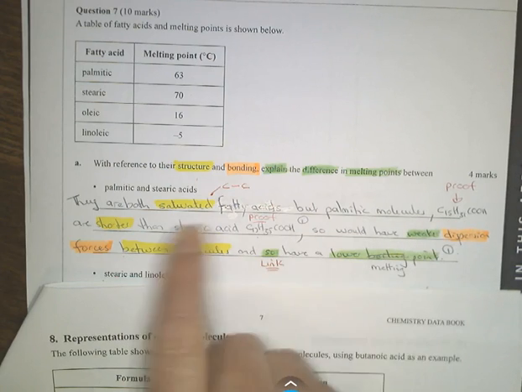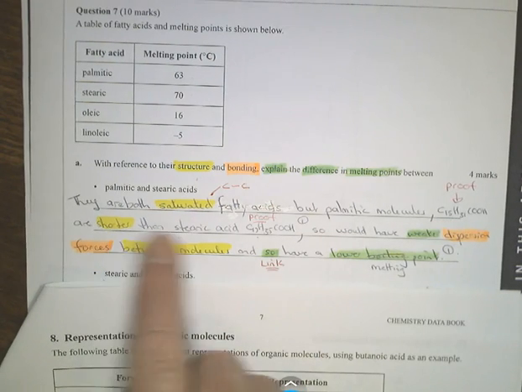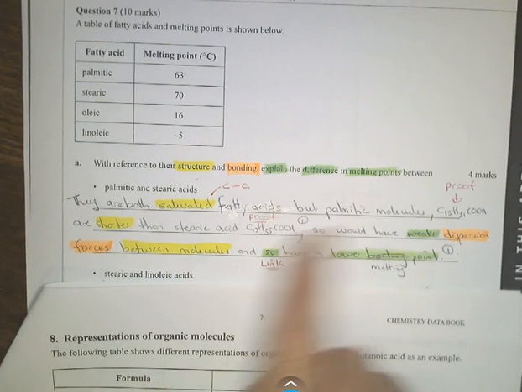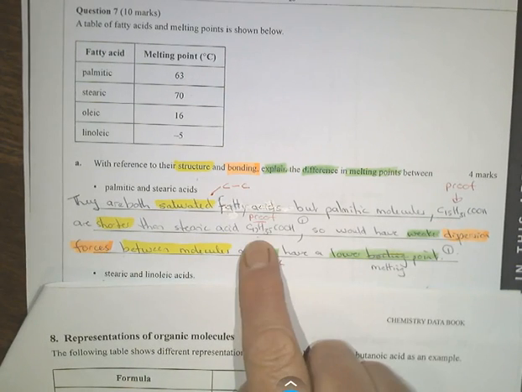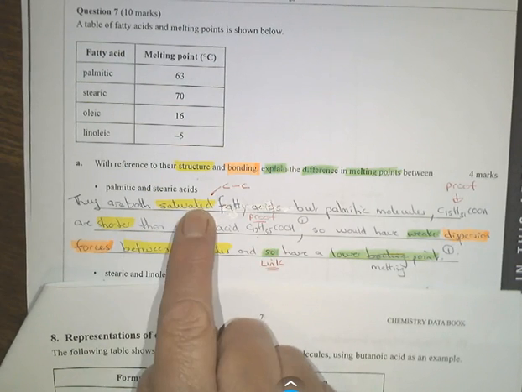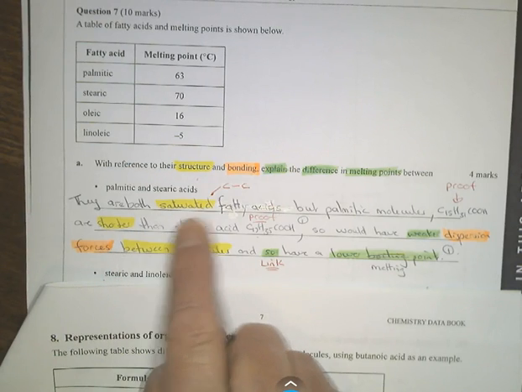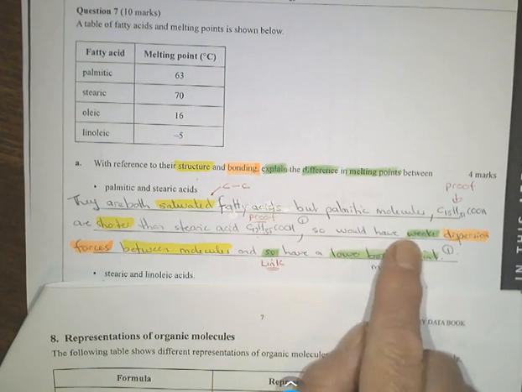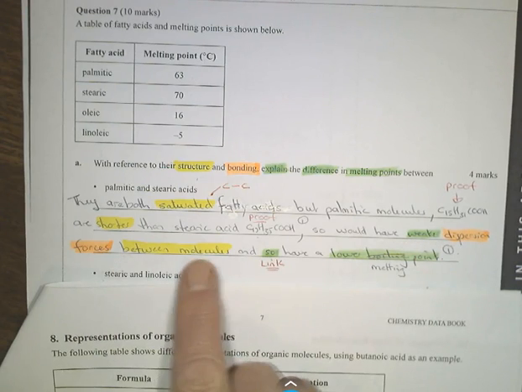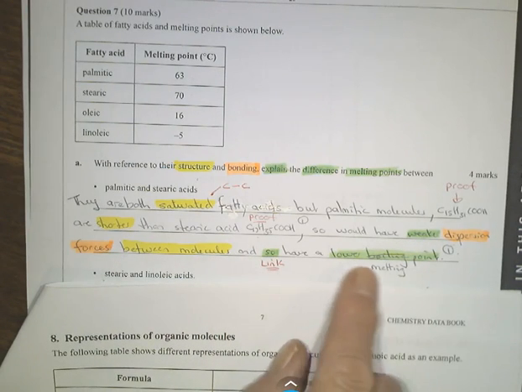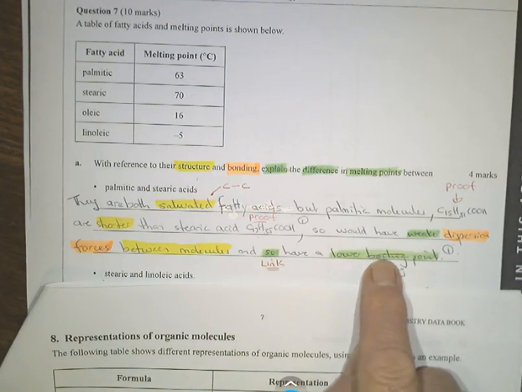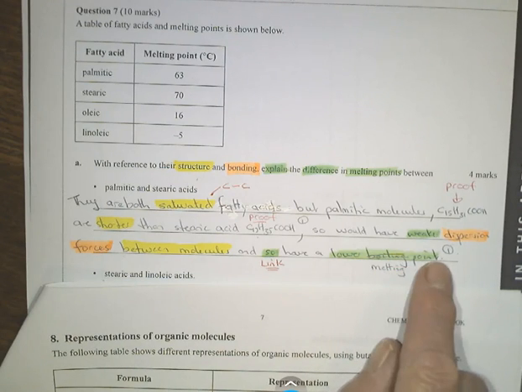The evidence that palmitic is shorter than stearic, because I've written the formulas to show that this is a smaller number than that, so it's shorter. So the structure, they're both saturated, but this is shorter in structure. So it would have weaker dispersion forces between the molecules, and so have a lower, in my hurry I wrote boiling point, they would have a lower melting point.